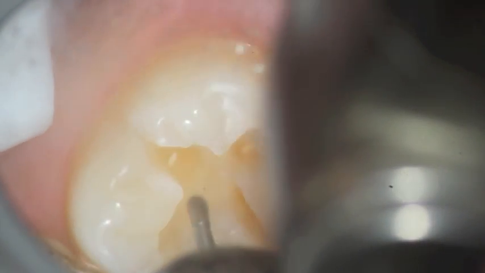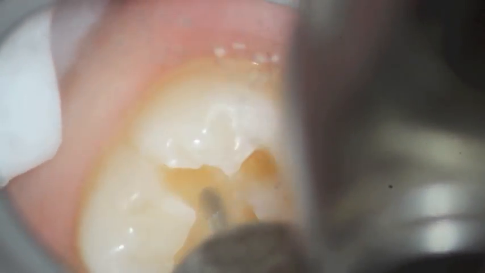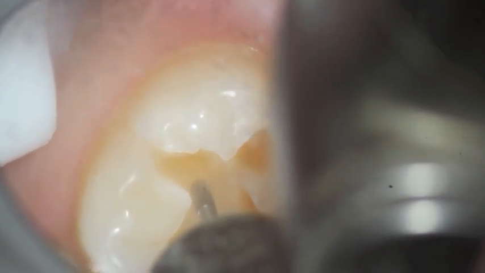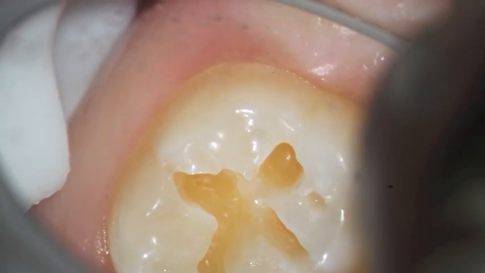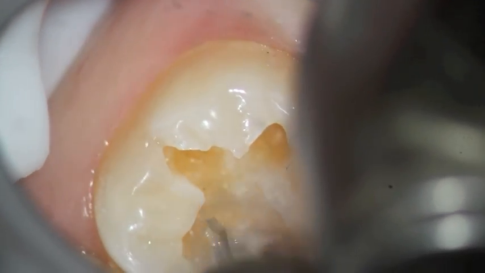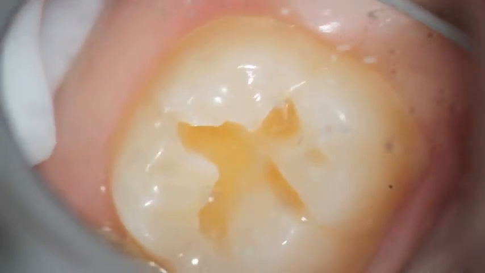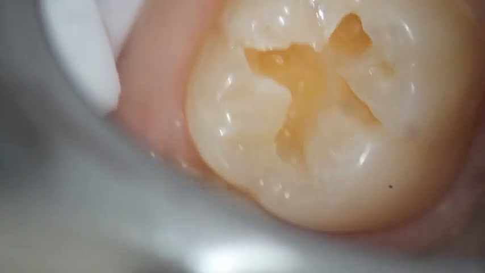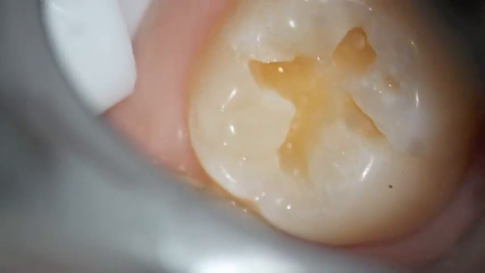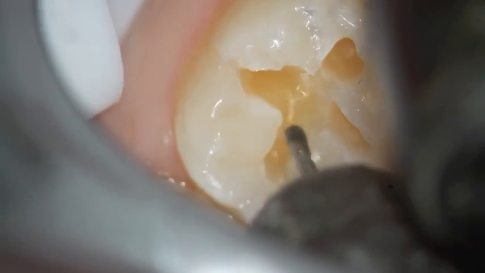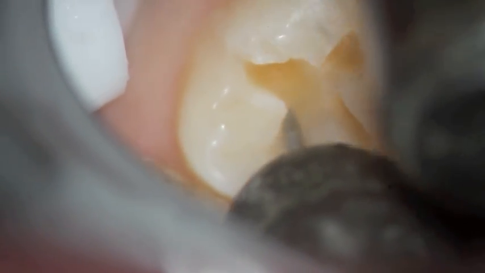And this is the previous burr, and we're smoothing down and removing areas of decay. We don't want any sharp spots on the floor. We'd like to be able to have the filling material flow in smoothly.